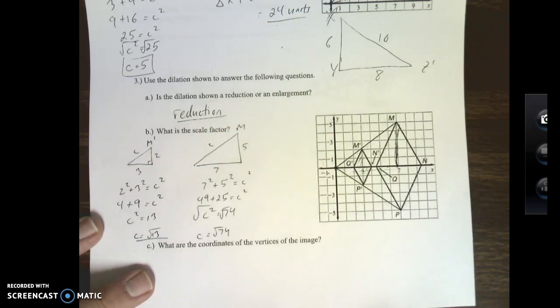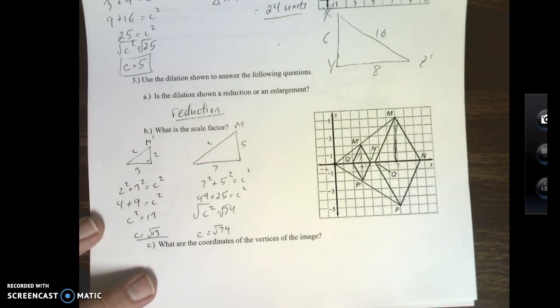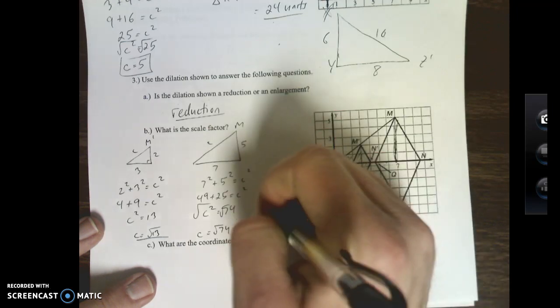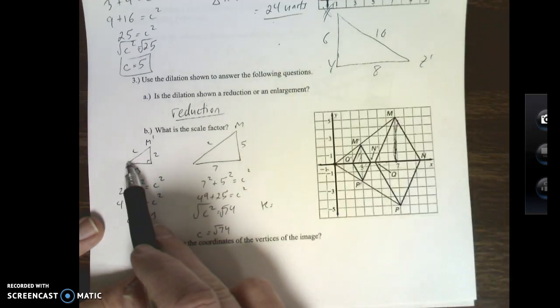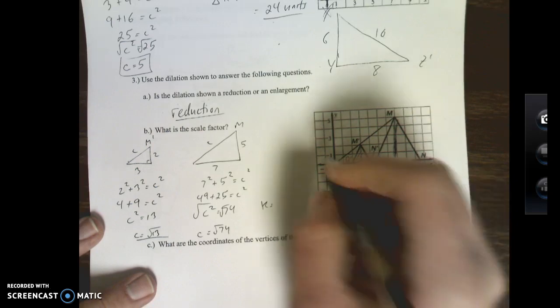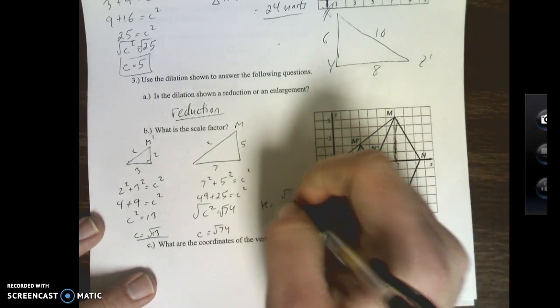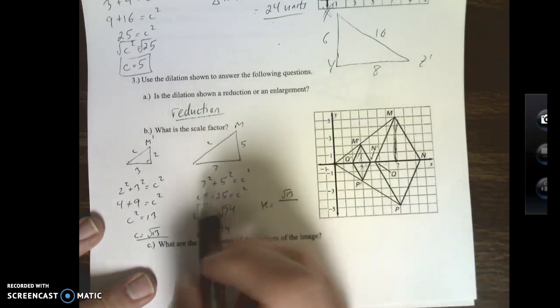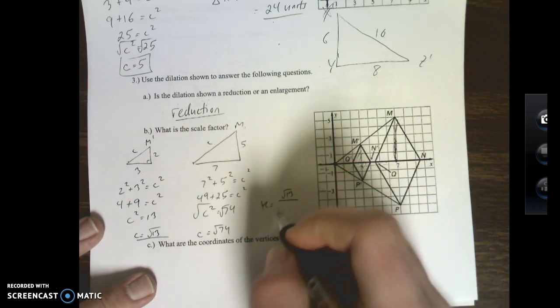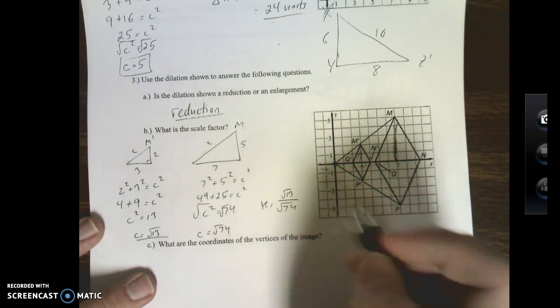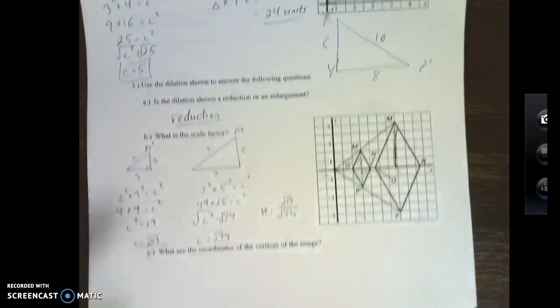Okay. All right. So how do I figure out what my scale factor is? Well, it's the distance from your center out to your prime. So we're looking at the square root of 13 over the distance from my center to my M, square root of 74. So I'm going to go ahead and grab a calculator.